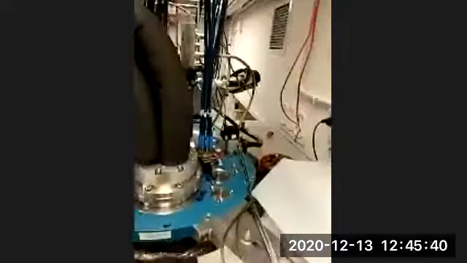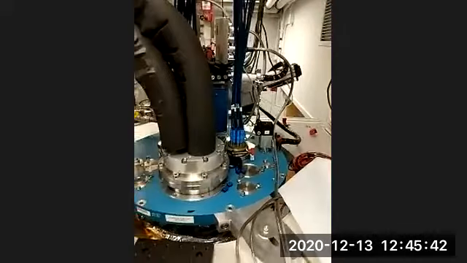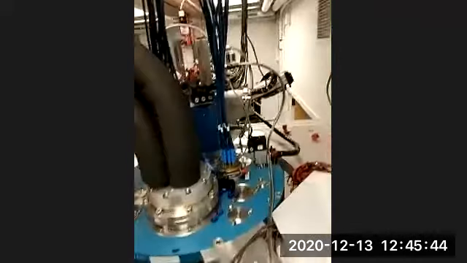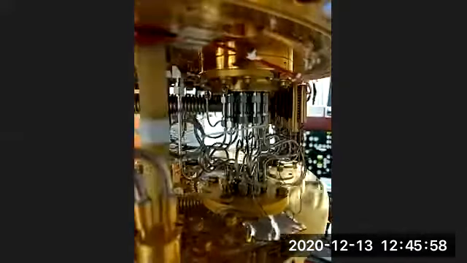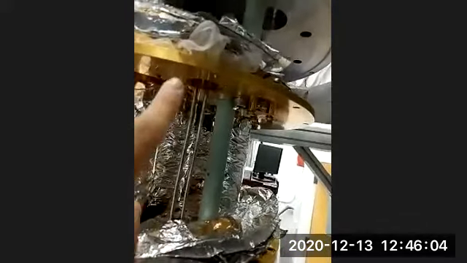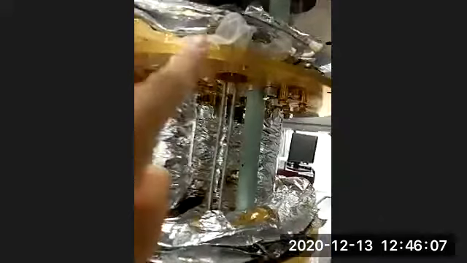These are where the pulses and the things that we use to control the qubits are coming from. They go into the refrigerator, and then they slowly snake their way down. These are the cables here in these fancy, bent shapes. At this stage, they're at 50 Kelvin. As you go deeper, it gets colder.